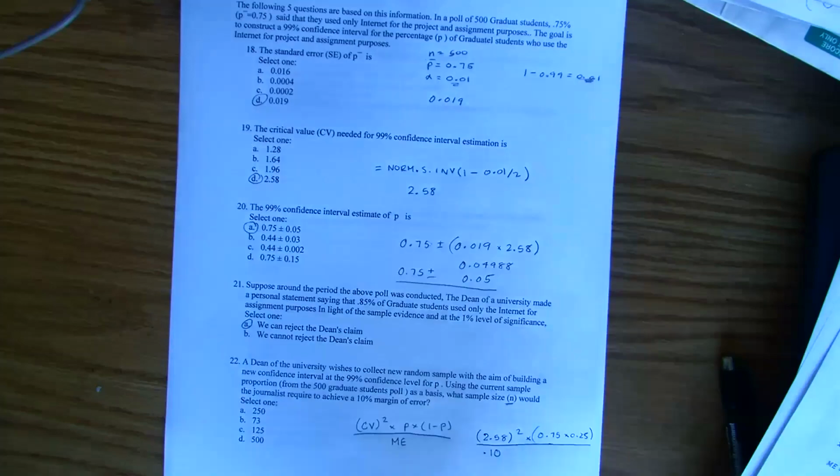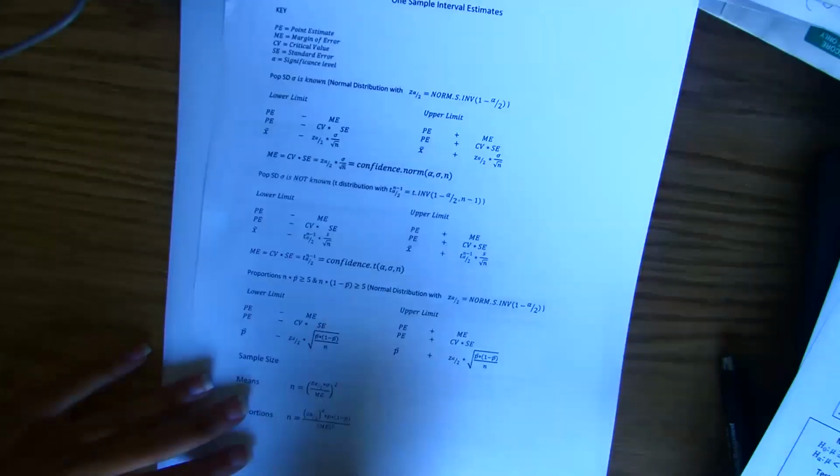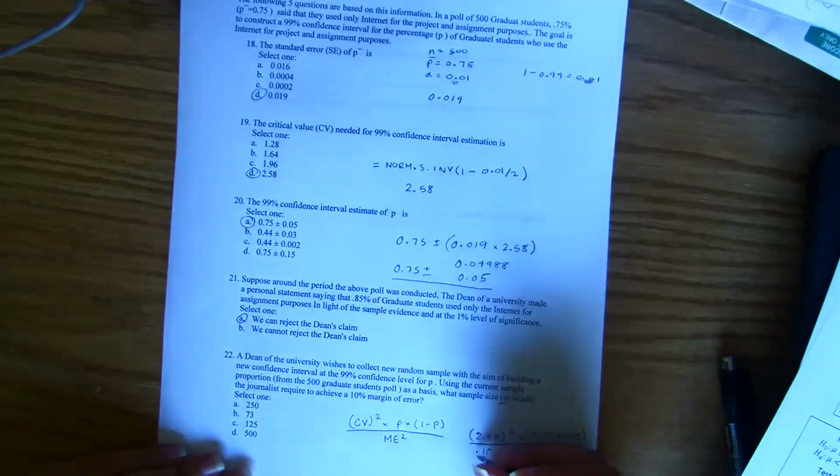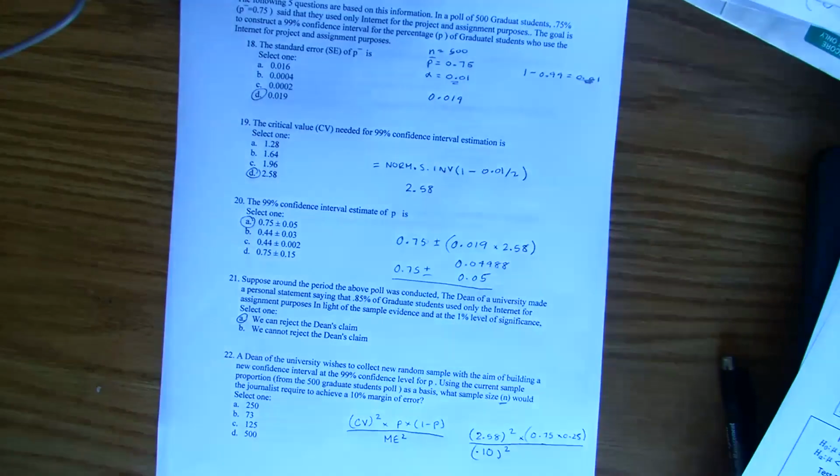Let me actually address this. You want to be careful when doing these problems: your margin of error, as shown in the formula, needs to be squared. So it needs to be margin of error squared, right? So this needs to be squared. Now let's go back to Excel and we can do this last problem.